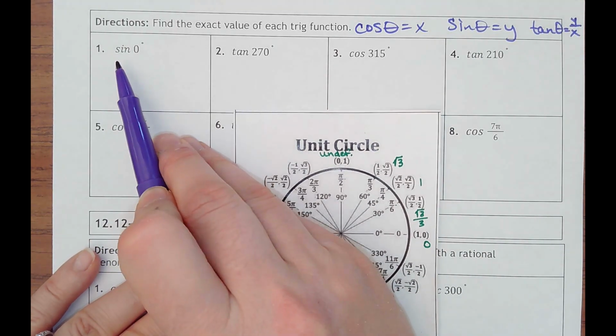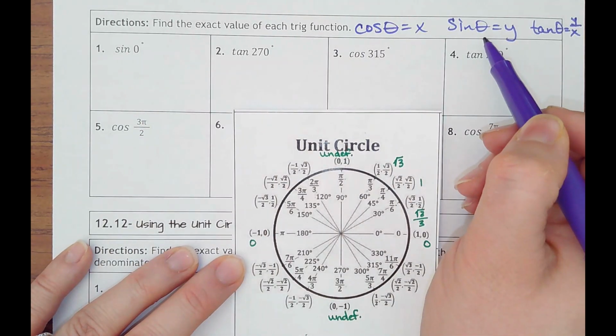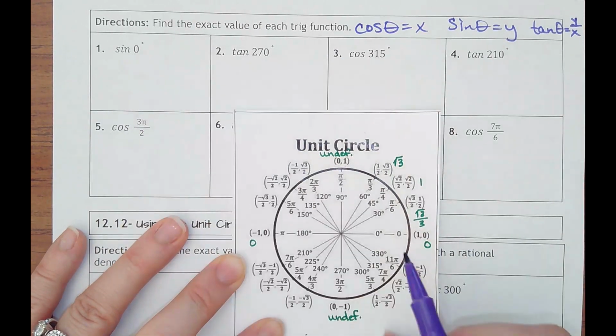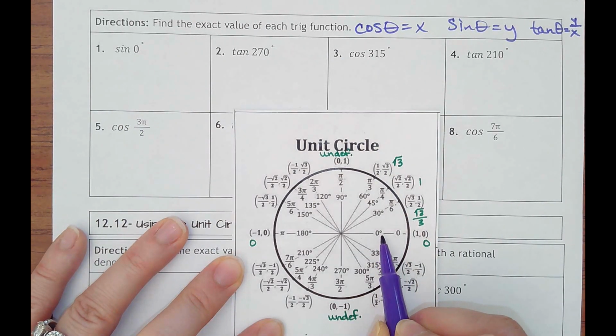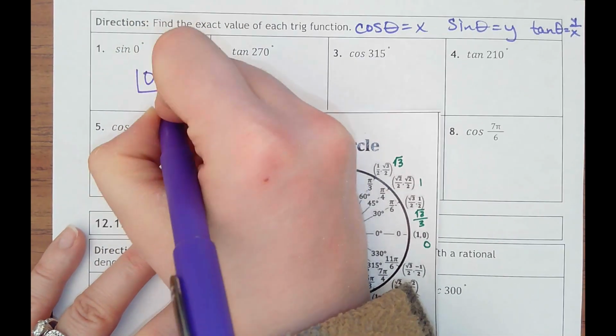So when it says find what sine of 0 degrees is, we need to know that sine of an angle is always the y value. So all I got to do is look at my unit circle at 0 degrees, which would be here. What is the y value of that ordered pair? It's 0. And that's it.